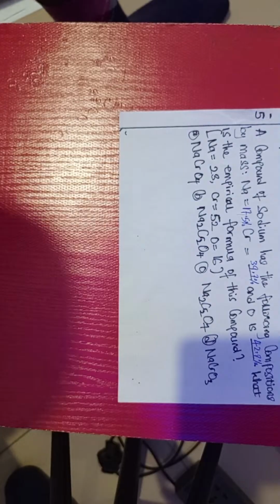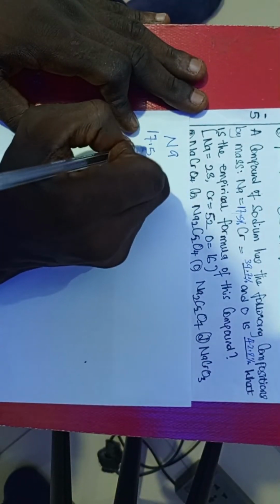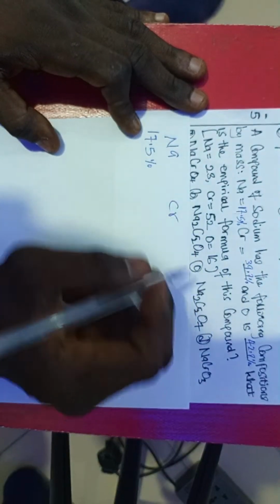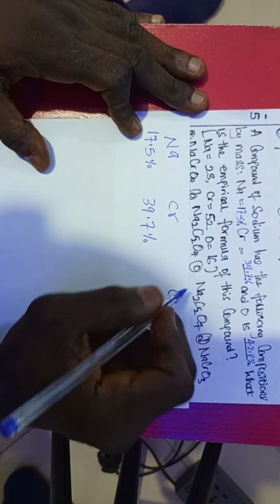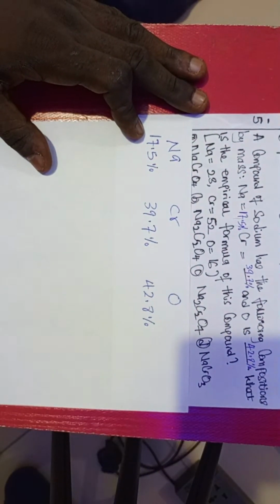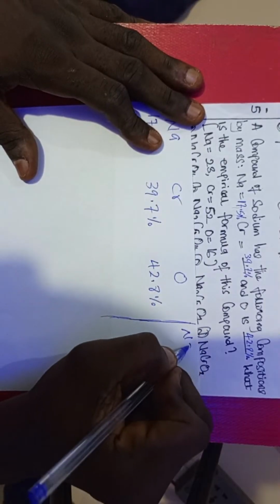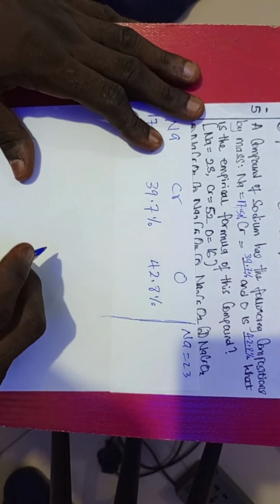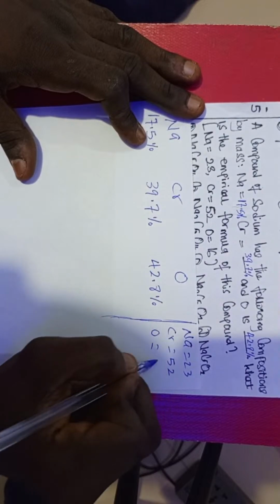Now, don't forget, we've been given the percentage compositions of these elements, starting with sodium. Sodium is 17.5%. Chromium is 39.7%. And oxygen is 42.8%. Let's solve this together. Before we solve, you need to understand that sodium is equal to 23, that is the atomic mass. Chromium is equal to 52, and oxygen is equal to 16.